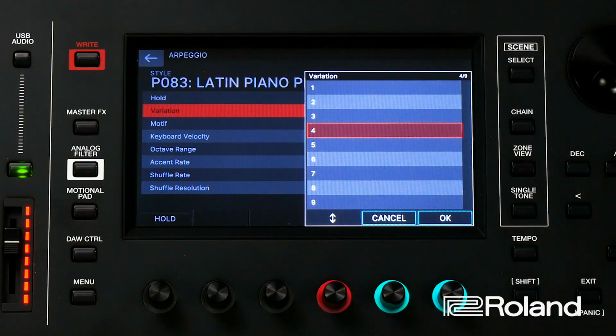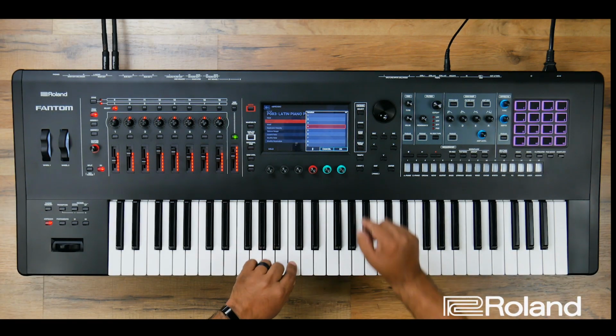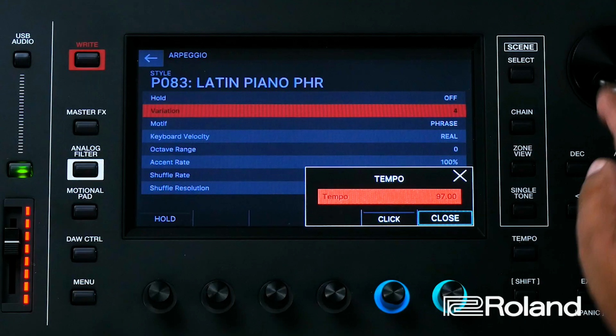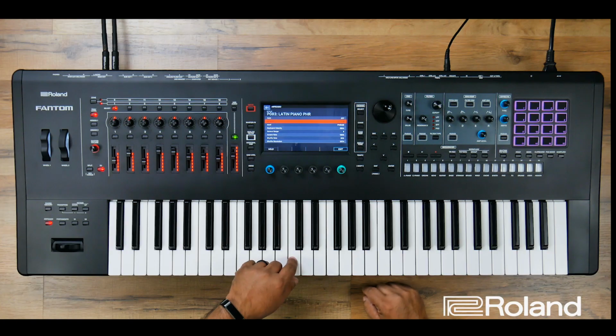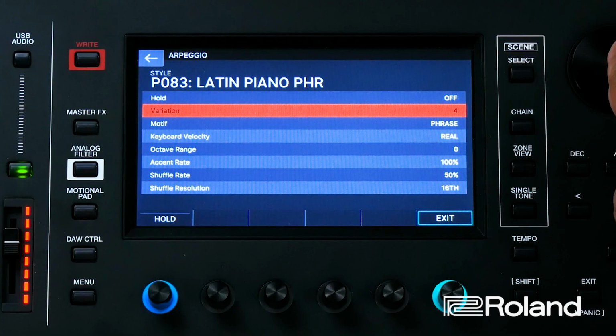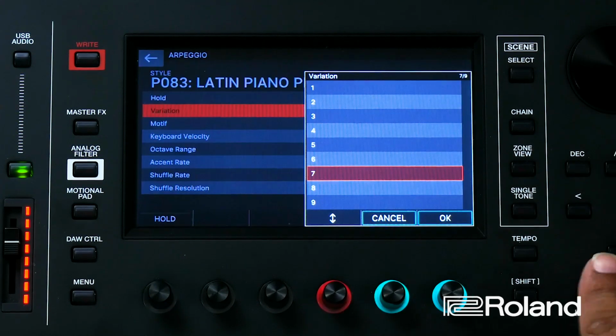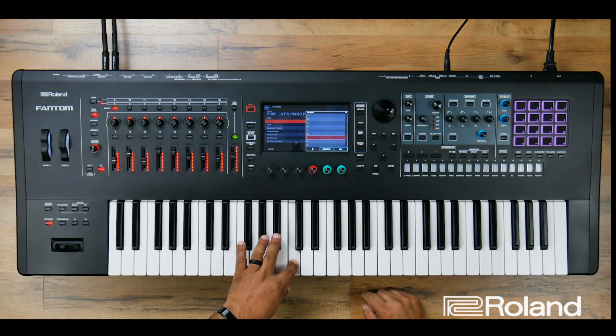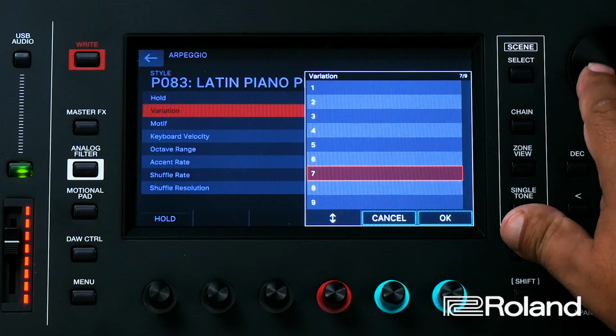That's cool. Let's listen to variation 4. And let's adjust that tempo a little bit. Bring that up. Try this. Pretty cool. Let's listen to another one, maybe 7, and there's 9. That's cool, and listen to one more, which is 9.